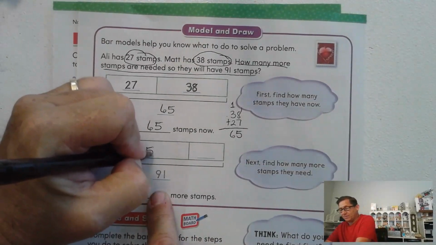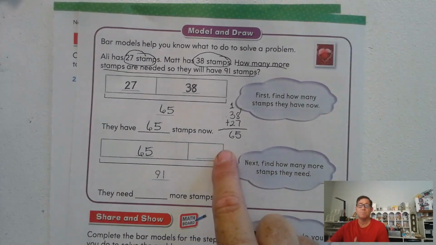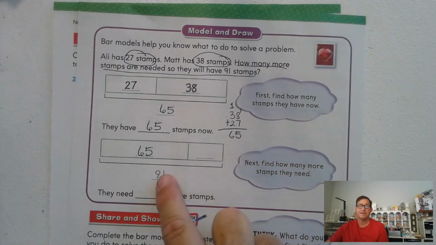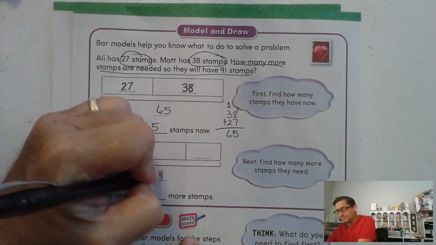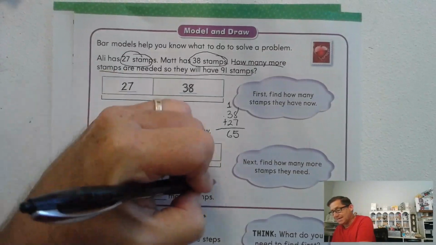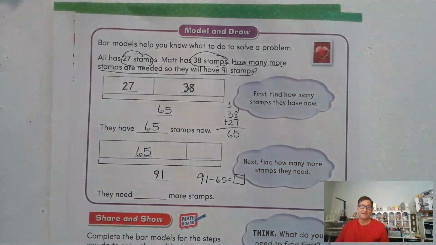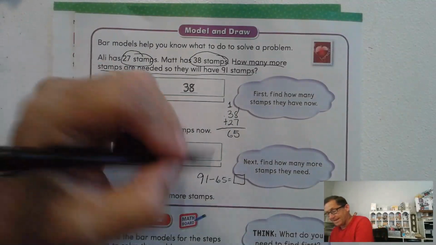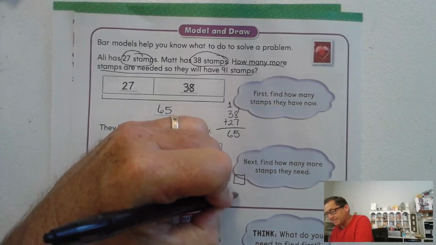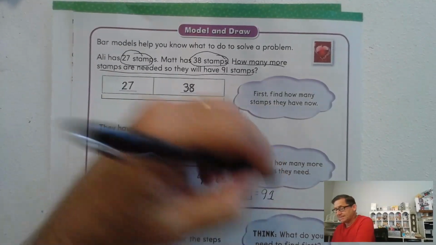So we know that how many stamps they have now, plus how many more they need, has to equal 91. So we can go 91 minus 65 equals how many more stamps they need. Or we could say 65 plus how many more stamps they need has to equal 91.